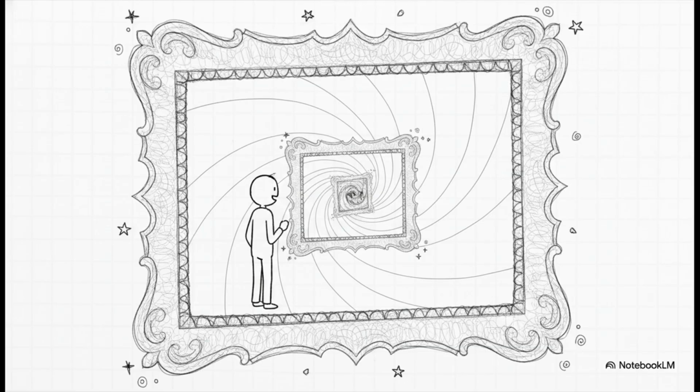M.C. Escher is famous for his mind-bending artwork, right? Take his piece, Print Gallery. In it, you've got a man looking at a picture of a boat, but the picture of the boat contains a town, and in that town is the very same gallery where the man is standing looking at the boat. It's this deeply nested, paradoxical loop that Escher actually drew entirely through his own intuitive, tactile genius.